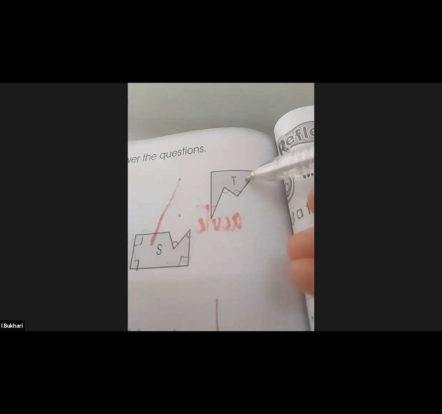And you said T. Yeah. T has these 2 angles. Yes, this angle and this angle. See, this angle is smaller than 90 and this is also smaller than 90. Yeah, so Q and T, good job.